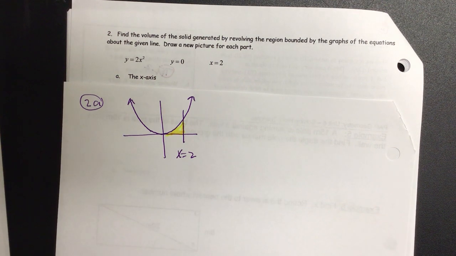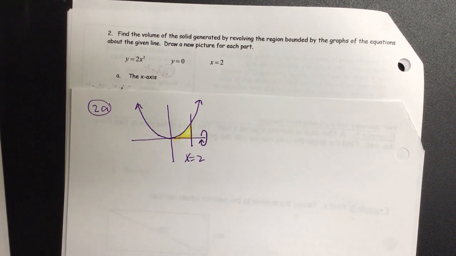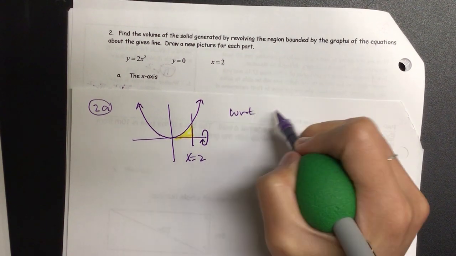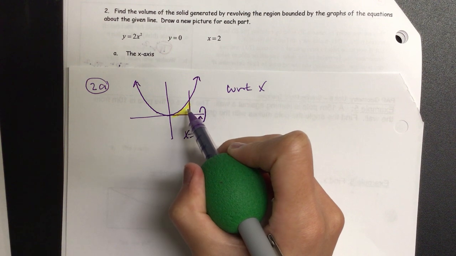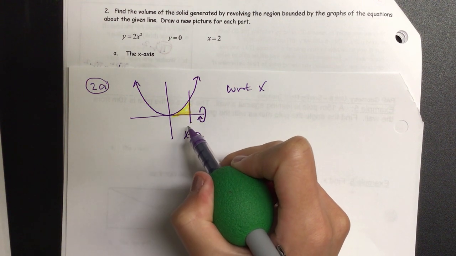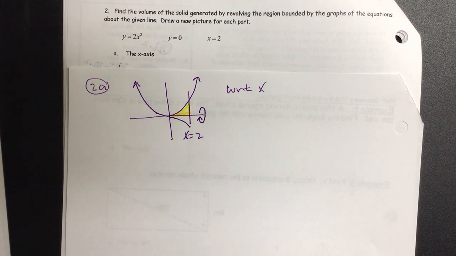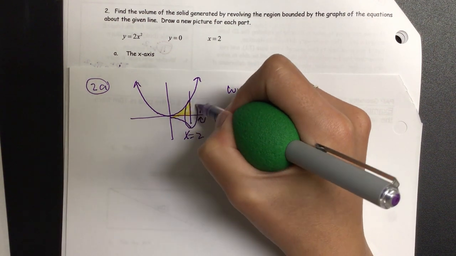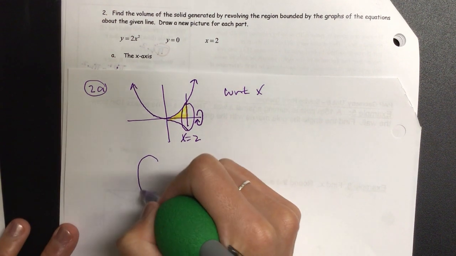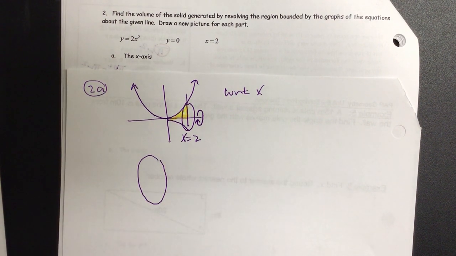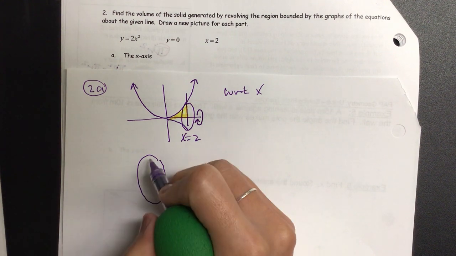And this one says around the x-axis. So if I rotate around the x-axis, that's going to be with respect to the x. So if I spin that around, this shaded region is going to lie on the bottom as well, correct? So let's go ahead and make that. And when I do, it's going to rotate with the circle as our cross section. And let's exaggerate this. Is this one circle or multiple circles? Just one, which is good.